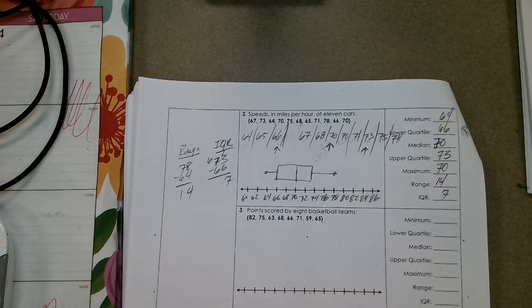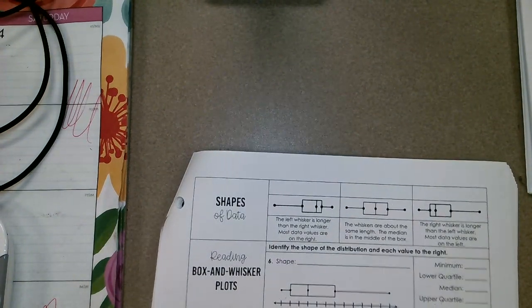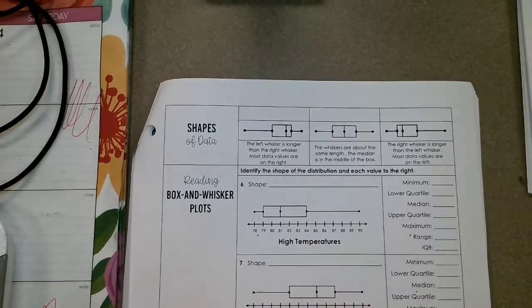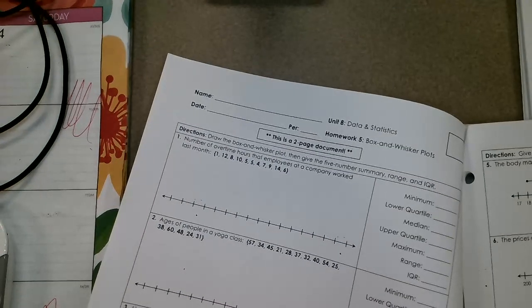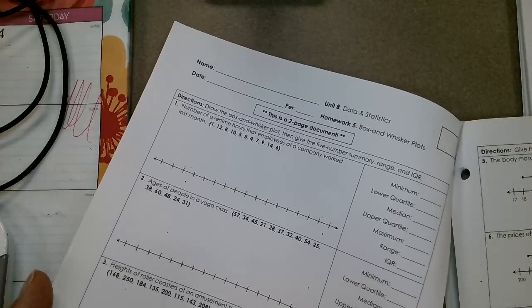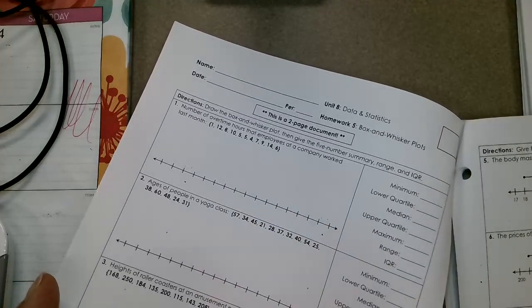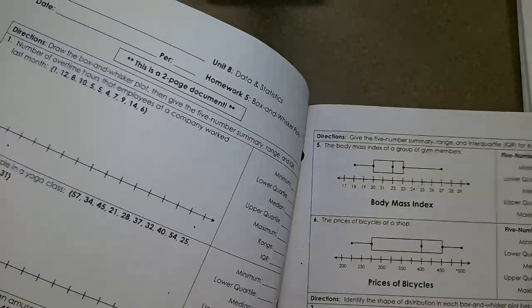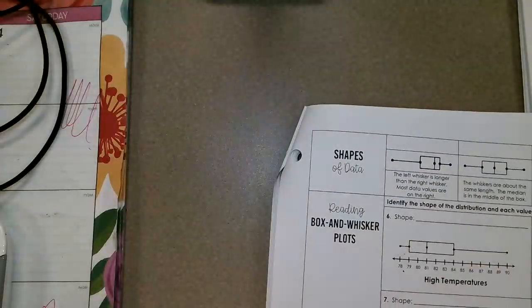I'm running out of time. I have to get ready for class, but I wanted to get a couple in for you. Let's flip this over and take a peek at the homework here, okay? All right, so the homework is homework 5. Right there it is. So it's on box plots. 1 through 14 on the box plots. It goes to the next page. So it's going to be a busy day in the math lab. Have a good day, guys.